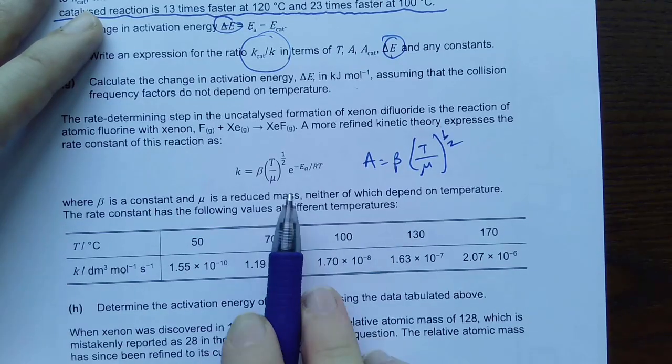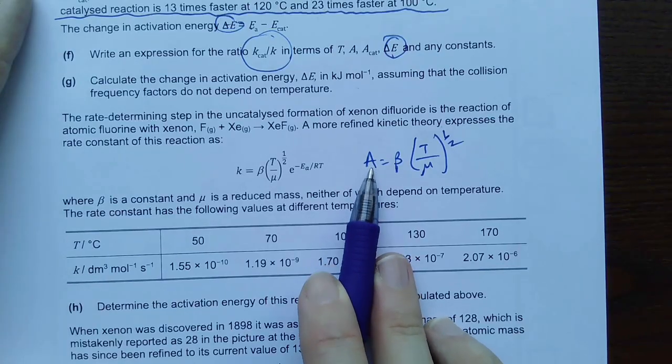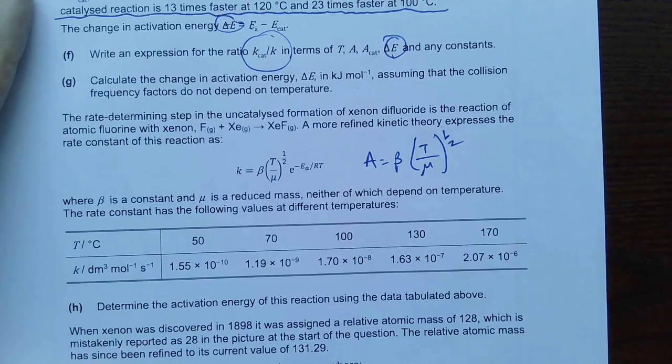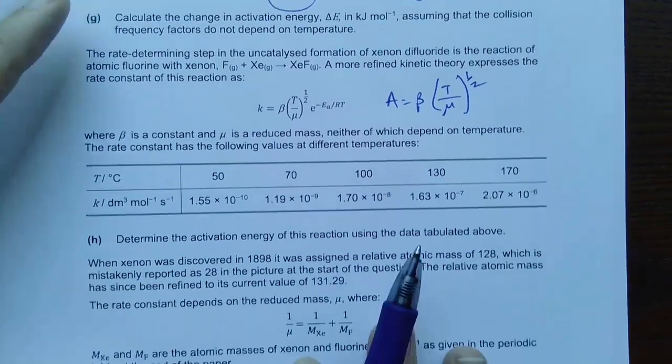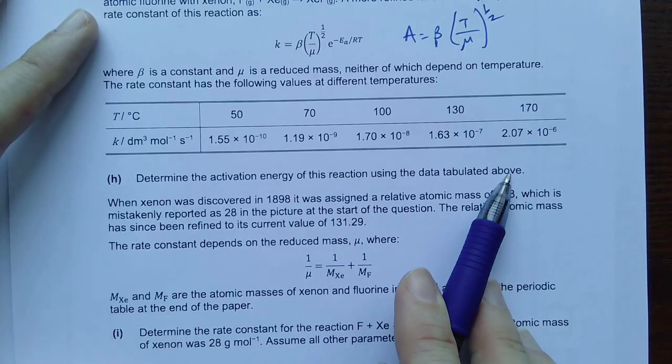All this has done is given us an expression for the collision frequency factor A, the pre-exponential factor, which depends on temperature, depends on mass, and depends on some other constant beta. And then it says, determine the activation energy of this reaction using the data tabulated above.